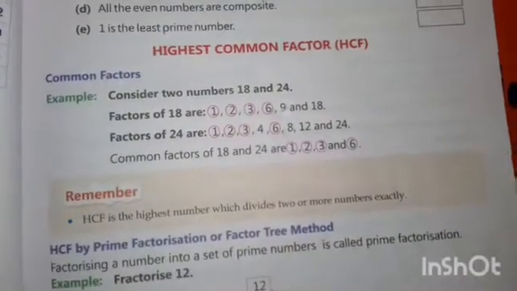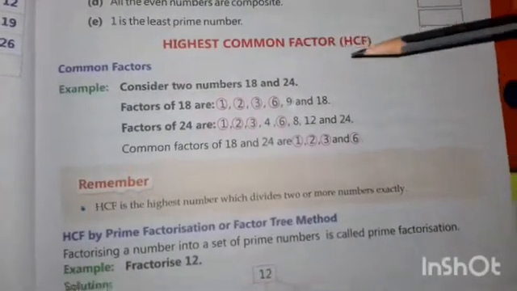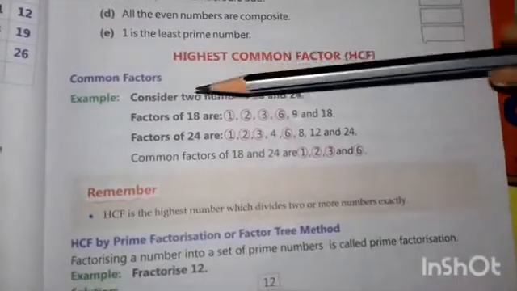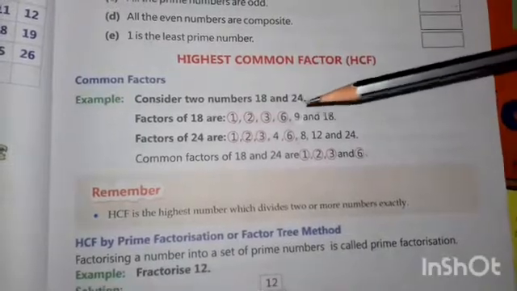Start the class 4 with the topic highest common factor. HCF means highest common factor. What does common factor mean? Consider two numbers here, 18 and 24.